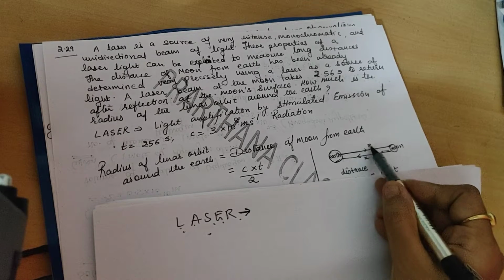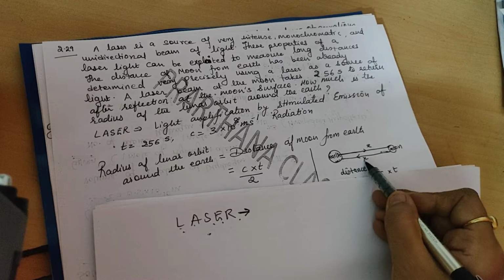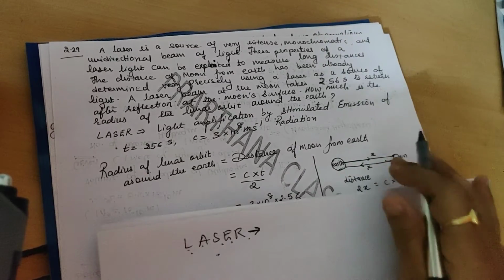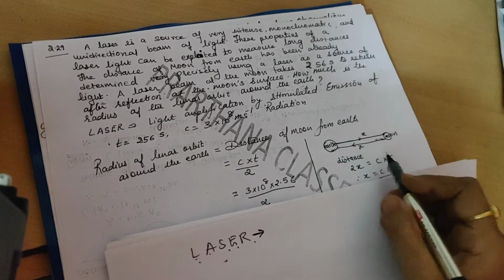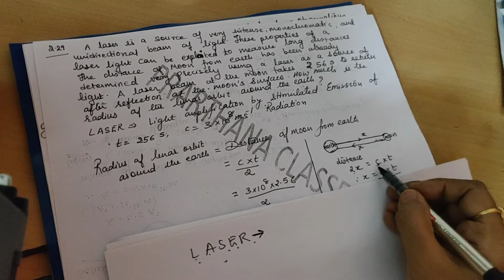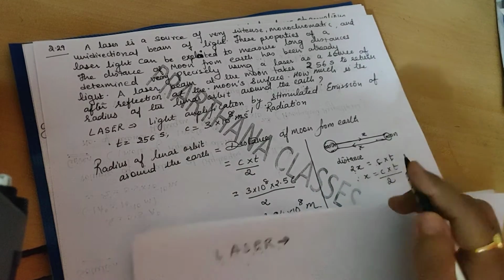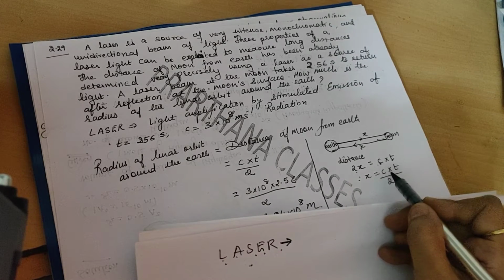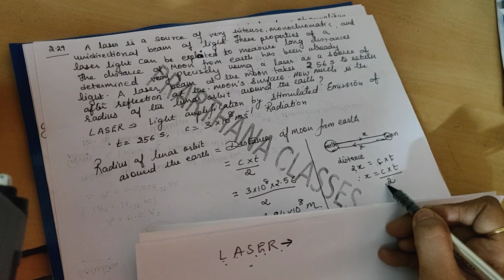So the total distance which is travelled by the laser beam is what? 2x. Now you know that laser travels with the speed of light, and speed of light we denote by c. So distance is equal to speed into time. So if you need to find out x, it can be written as c into t upon 2.